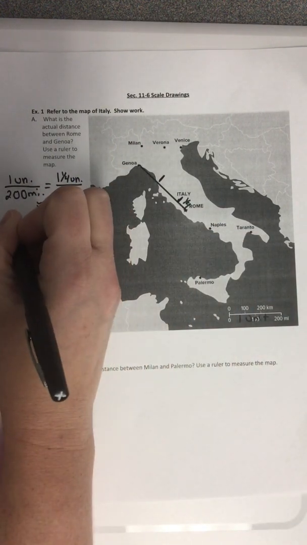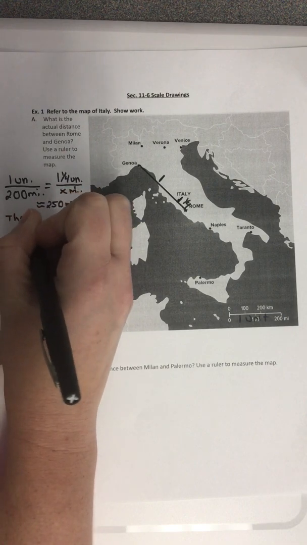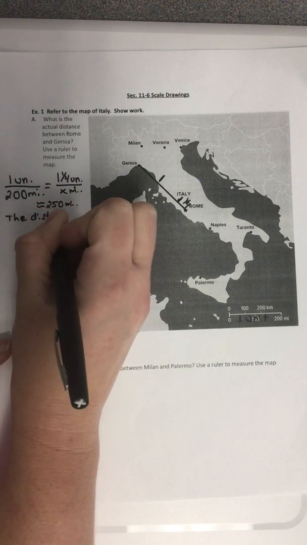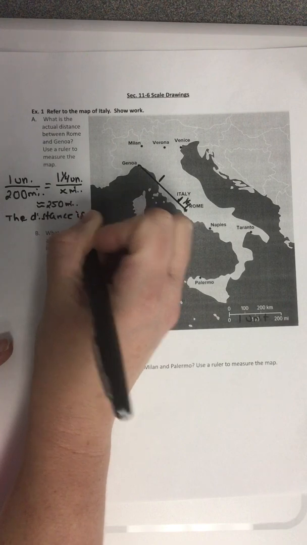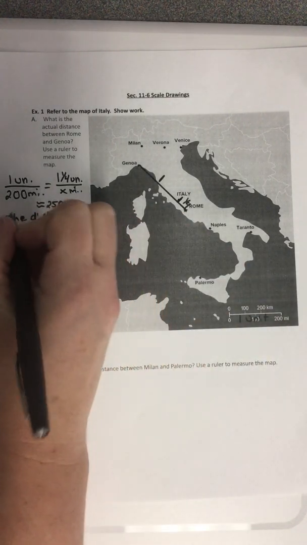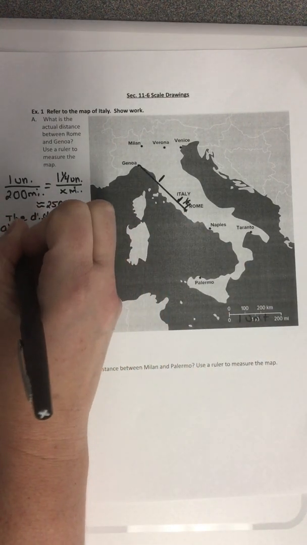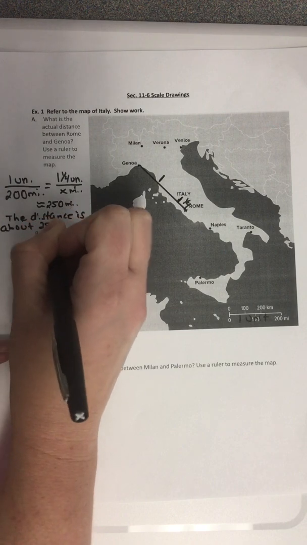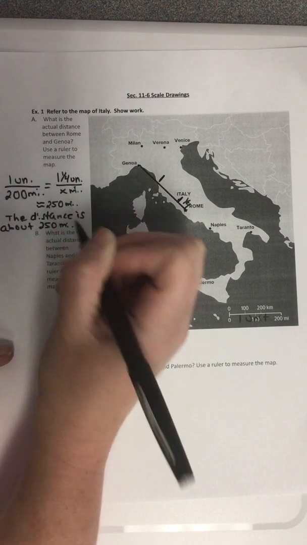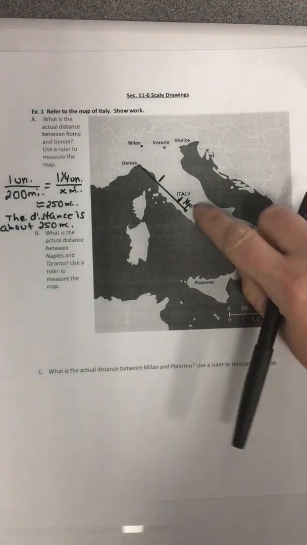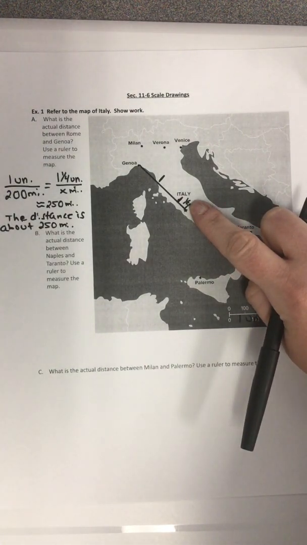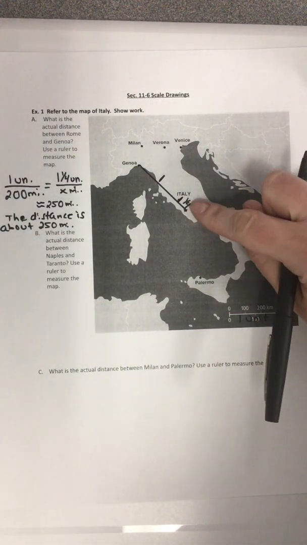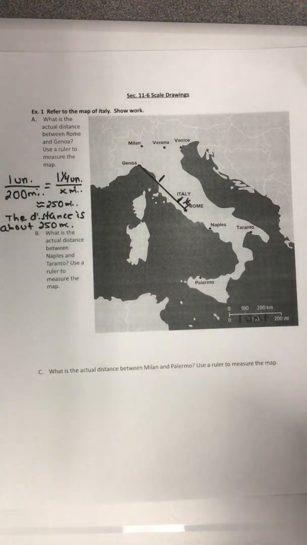So I'm just going to say the distance is, I'm going to be pretty short and sweet with my sentence because I don't have much room here, about 250 miles. I'm saying about just because I realized I wasn't very exact when I said that 1/4. I just kind of estimated that it looked about like 1/4 of a unit. B, what is the actual distance between Naples and Taranto?